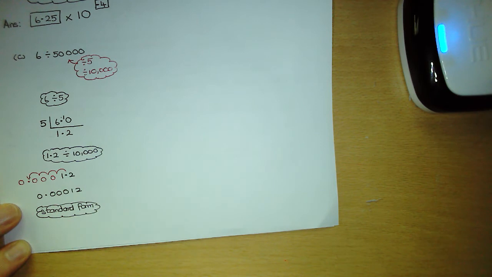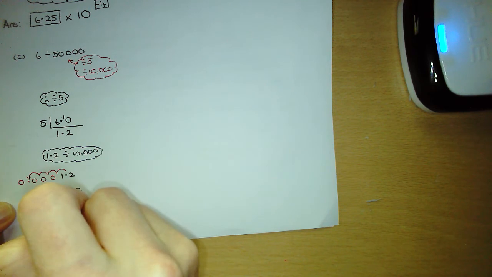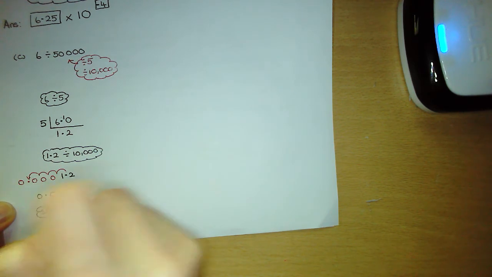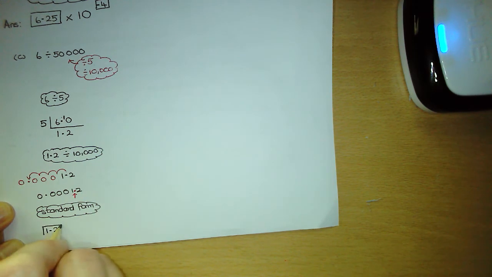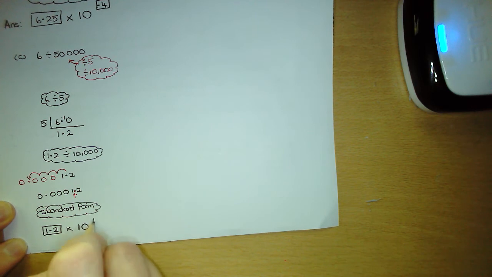So in order to make this number into a number in standard form, we've got to turn it into a number between 1 and 10. The only way to do that is to insert a decimal point between the 1 and the 2. So the number between 1 and 10 is just 1.2. And then we've got to multiply that by 10 to a particular power.